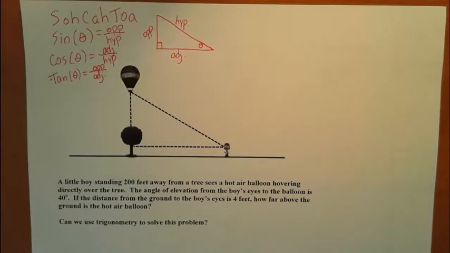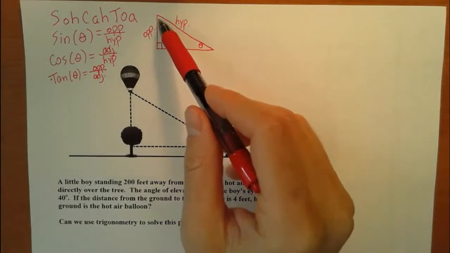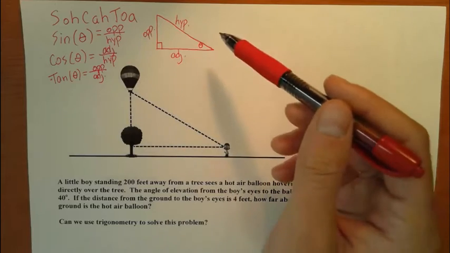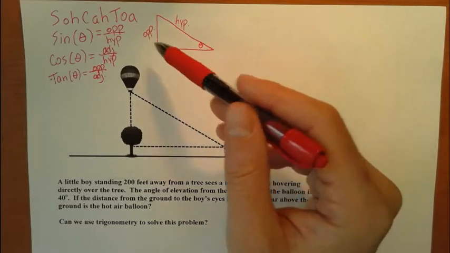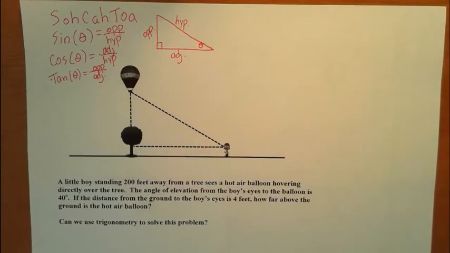The hypotenuse is always in the same place because it is across from the 90-degree angle. Depending on which angle we have, we could be given the top angle here. That would switch which one is opposite and adjacent. Just remember that the hypotenuse stays where it is, and depending on where your angle is, opposite and adjacent could be switched around.